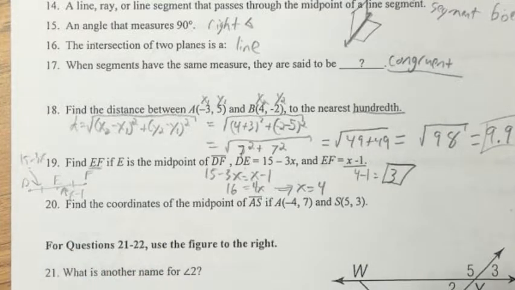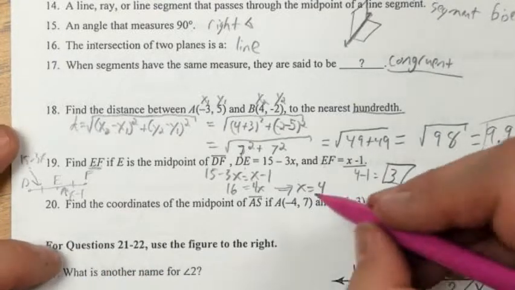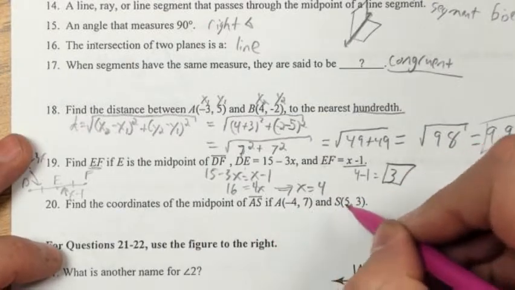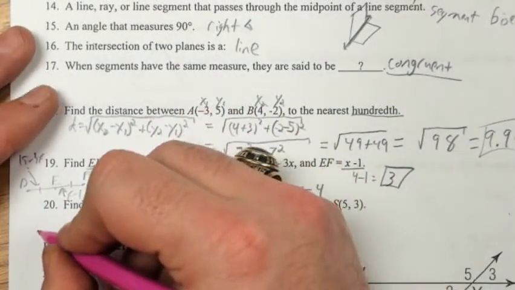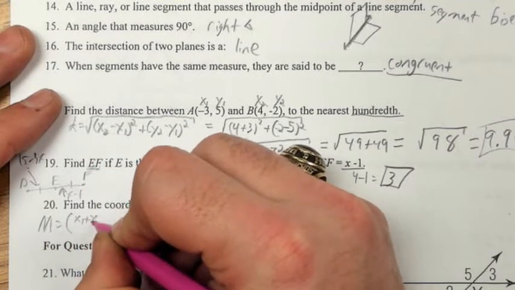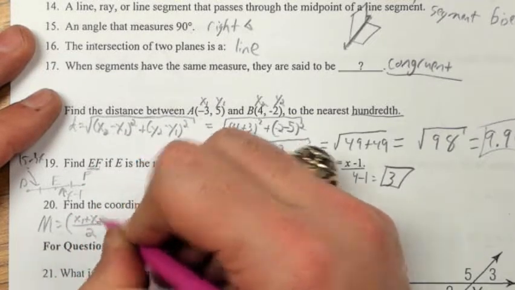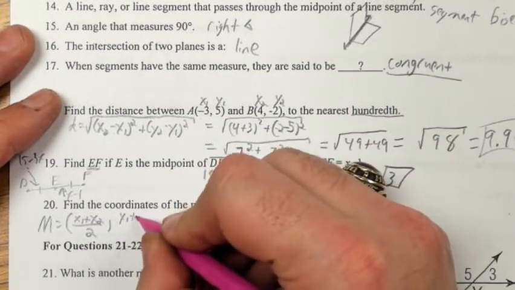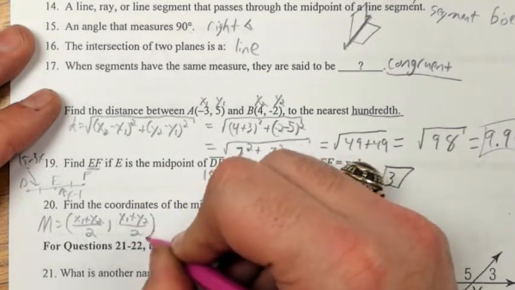Number 20, find the coordinates of the midpoint of AS. Now, remember the midpoint formula is x1 plus x2 divided by 2, comma, y1 plus y2 all divided by 2.